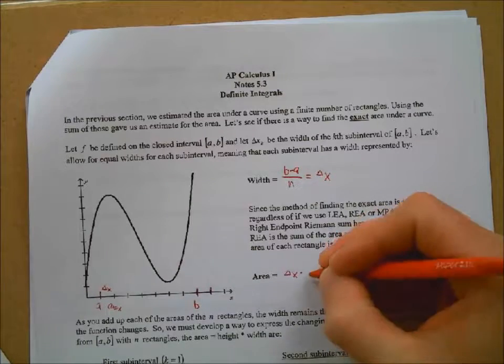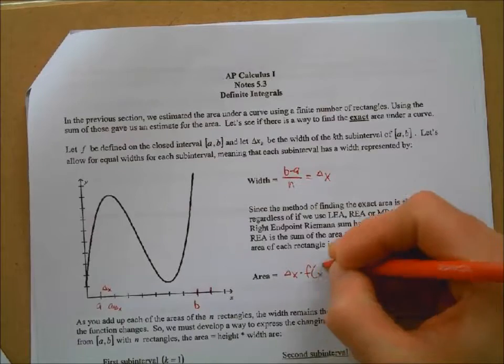The y values, or the function values. So we'll do f of, and then we'll just say times our function there, depending on the x value there.